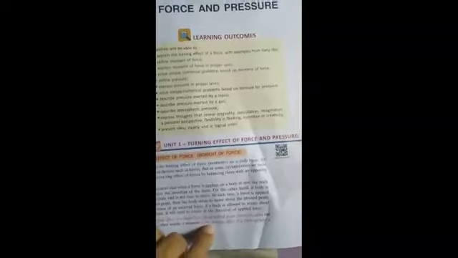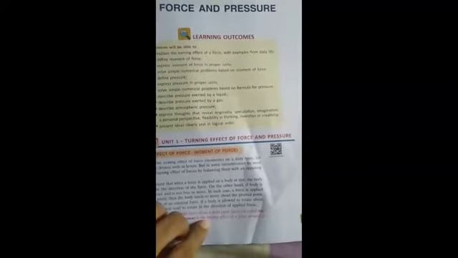So we can define the moment of force as the turning effect of a single force about a fixed point, that means the pivot. In other words, a moment is the turning effect of a force around a fixed point called the pivot. Now it is clear, isn't it? For example, this could be a door opening around a fixed hinge, or a spanner turning around a fixed nut. So the moment of force depends on two factors.